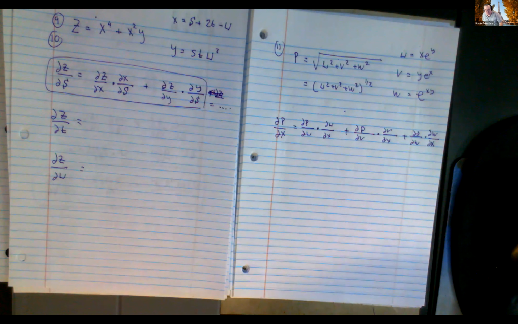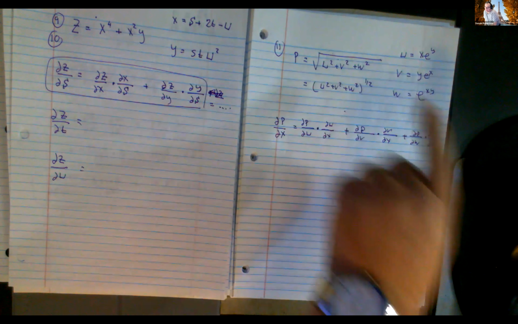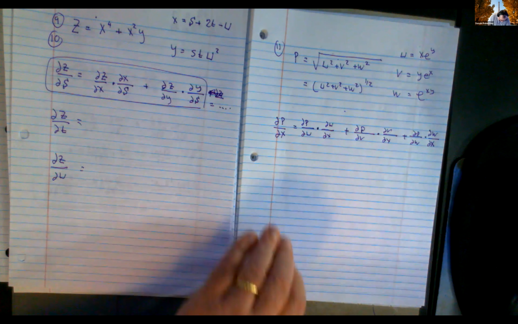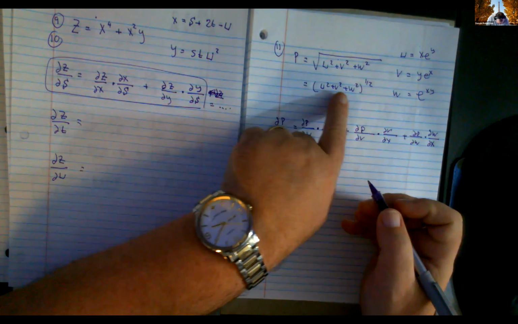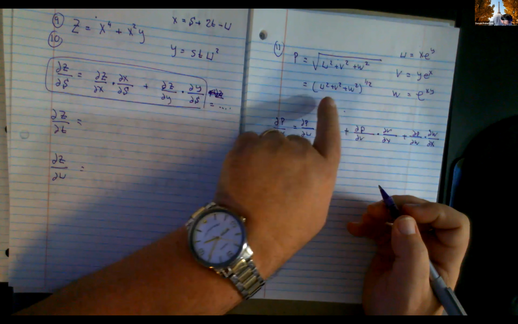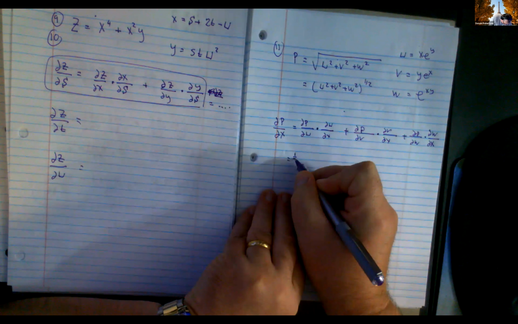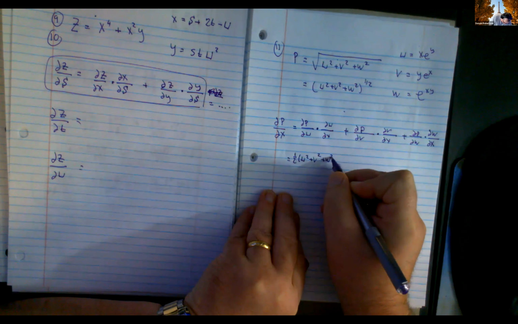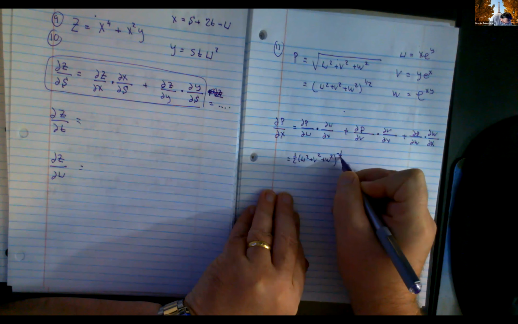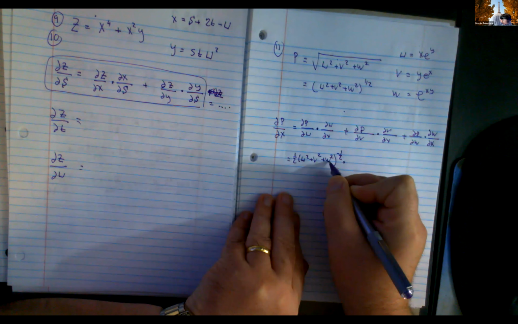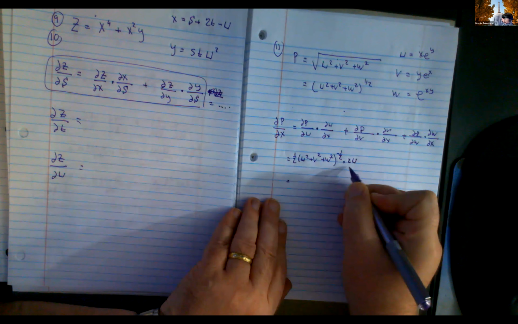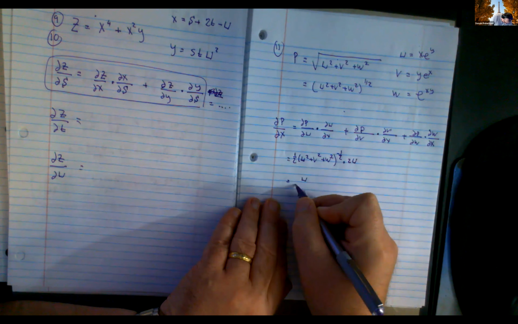Now, if I'm going to differentiate this guy, it's probably a good idea to call it that. Agreed? Would you also agree that this is a symmetric function? So here goes. If you differentiate this fella with respect to u, you'll get 1/2 times u squared plus v squared plus w squared to the negative 1/2 times the derivative of what's inside, which is 2u. And I'm going to rearrange all of that and turn it into this guy.